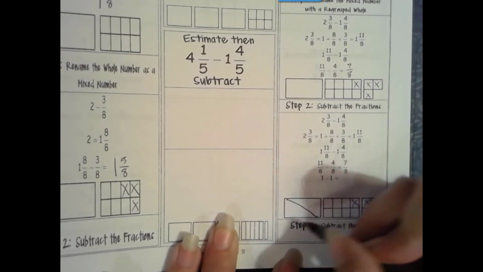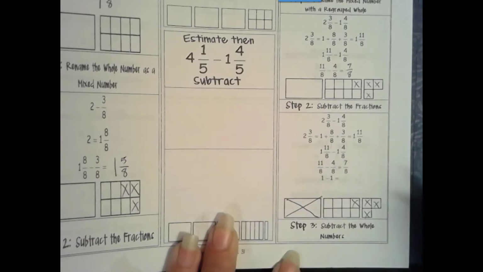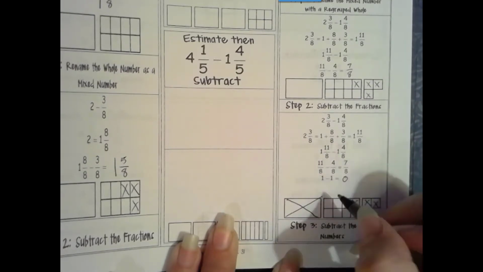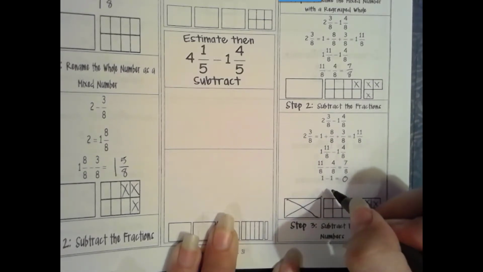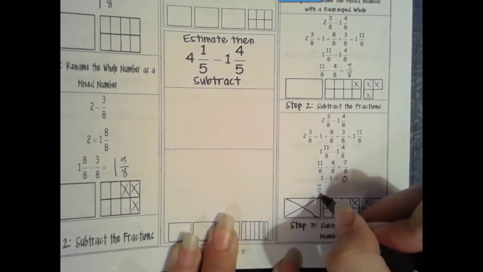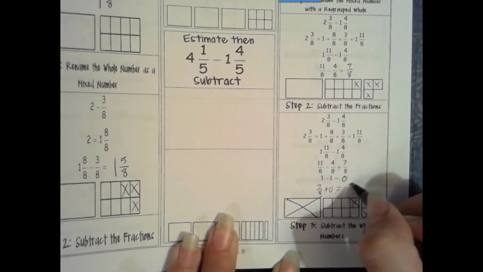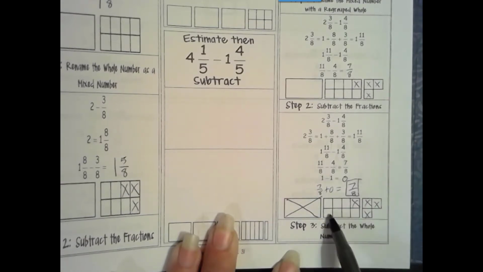1 whole, take away 1 whole is 0. So what do I still have? Bring that fraction and whole number together. 7/8 plus 0 is 7/8. Is that what I have left over? 1, 2, 3, 4, 5, 6, 7. Yes.